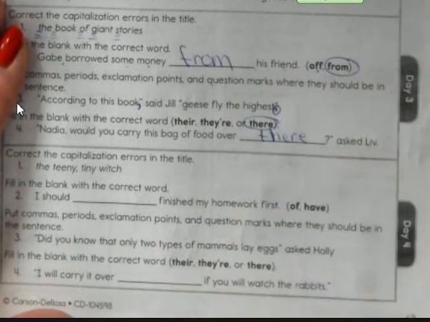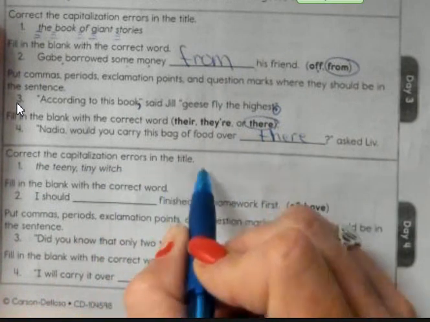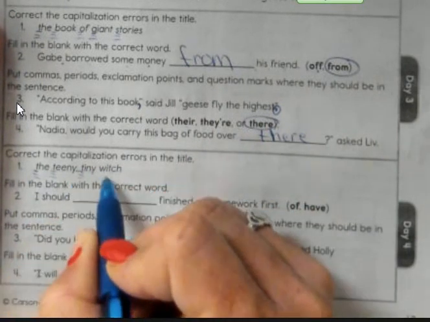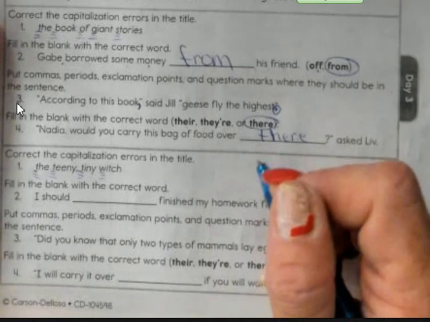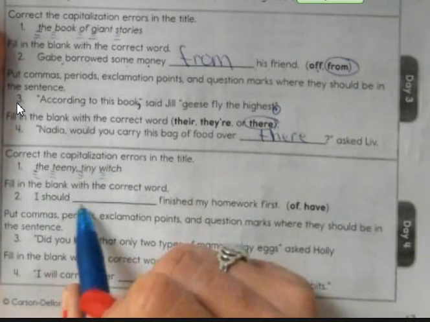It's a place. Correct the capitalization errors in the title. The Teeny, Tiny, Which. All of those must be capitalized this time. There are no words that you could leave lowercase. Fill in the blank with the correct word.